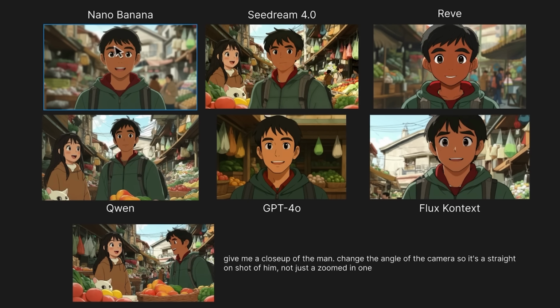Flux Kontext and Nano Banana do a great job. He looks good in Seedream, but it just doesn't understand what to do with the rest of the scene. Reve changes the character, ChatGPT changes the character. Qwen was sort of okay, but didn't fully follow the prompt and changed his face a bit too.